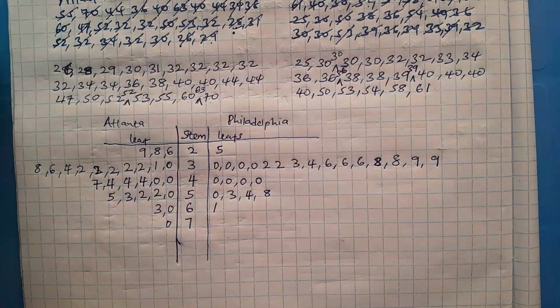Now, from this back-to-back stem and leaf plot, you can actually draw many conclusions, and you can comment. You can make many comments based on this. Now, when you are asked to make a comment based on the distribution of these variables, you should be at peace in doing that.